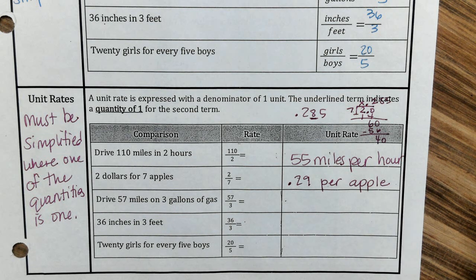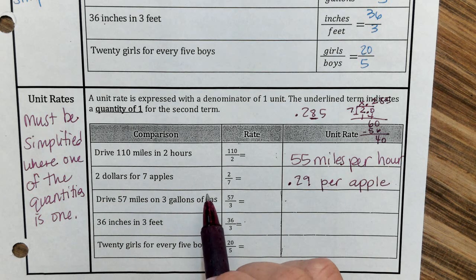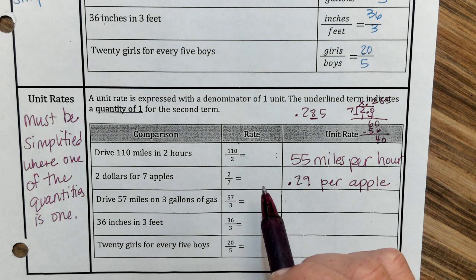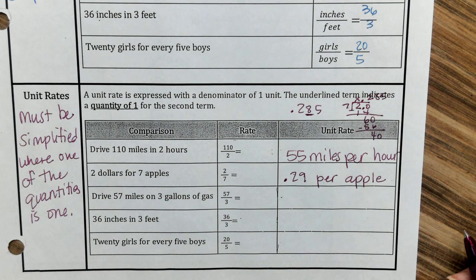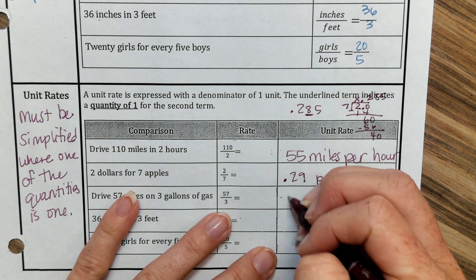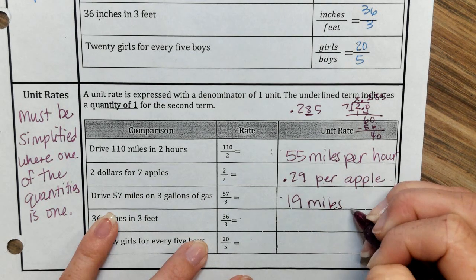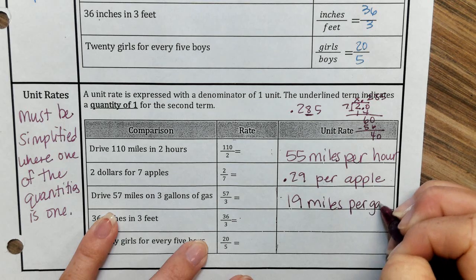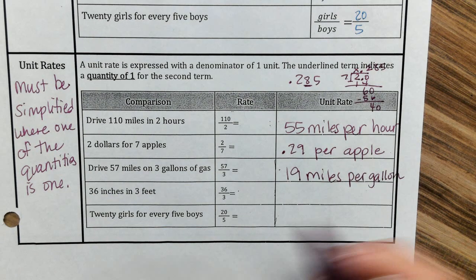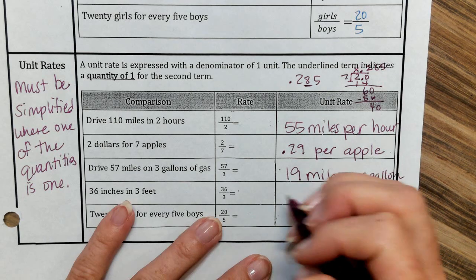Okay. All right, I drive 57 miles on 3 gallons of gas. I'm looking for how many miles I could drive on 1 gallon of gas. So I would divide 57 divided by 3 is 19. So 19 miles. How would I write this? Per gallon. 36 inches in 3 feet. How many inches are in 1 foot? Well, 36 divided by 3 is?